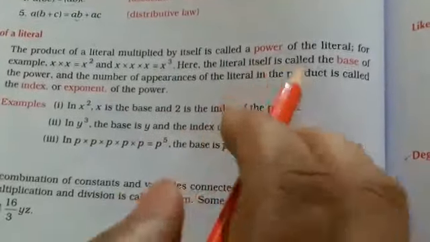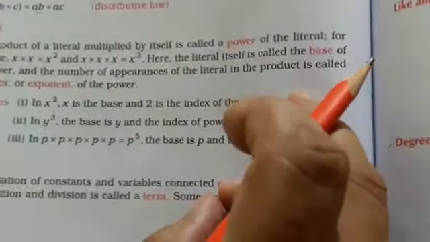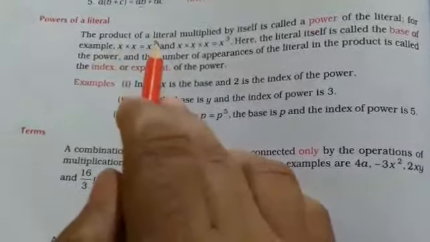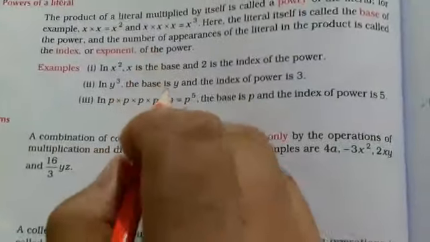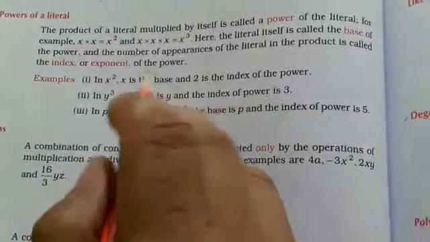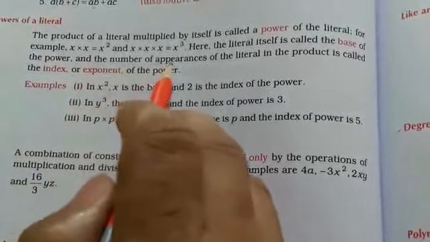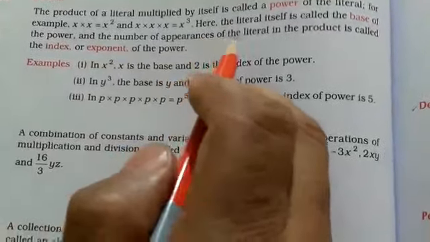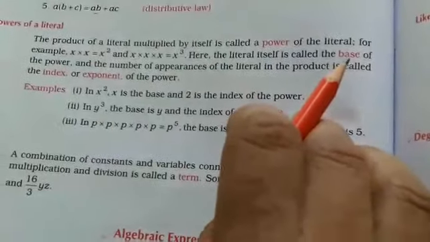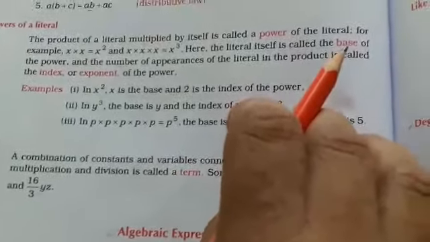Here the literal itself is called the base. Here this x will be the base and this power will be called the index or power. The power, the number of appearances of the literal in the product, is called the index or exponent of the power. It is also known as exponent.